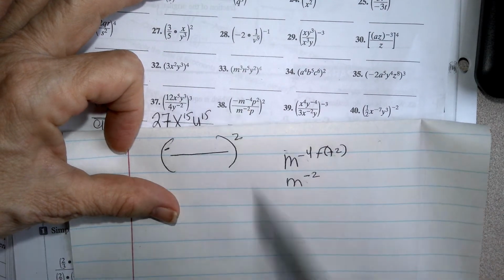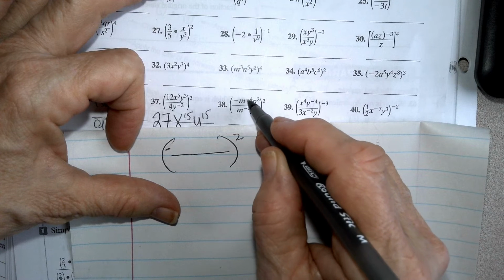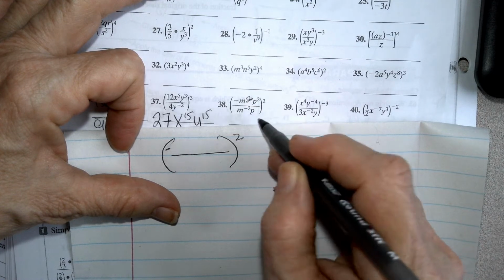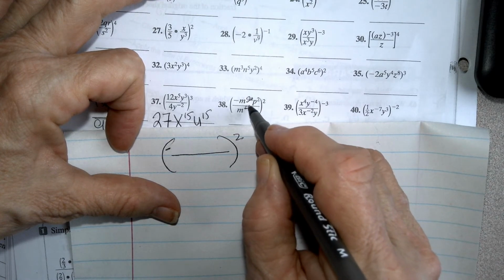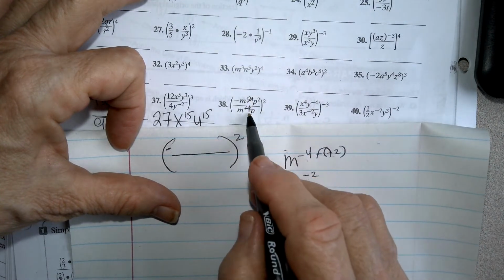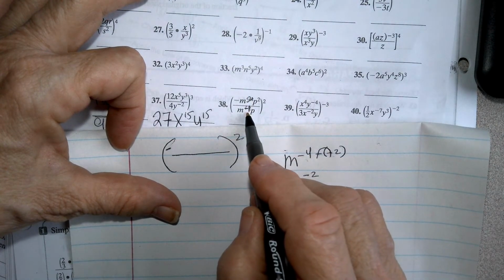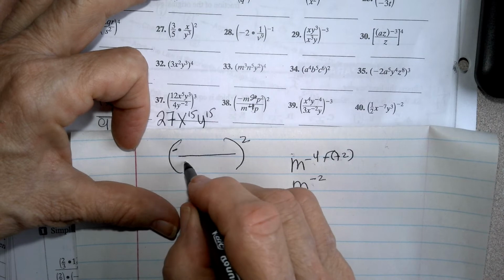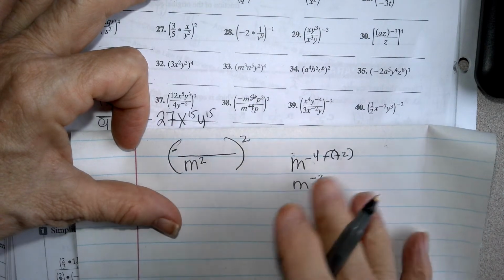Or I could have moved this here. I could have put the 2 here and made it a positive, made this a 4, taken the one from the top. And then I can see I've got more left over on the bottom. I've got 2 more on the bottom. So that is going to be m squared.